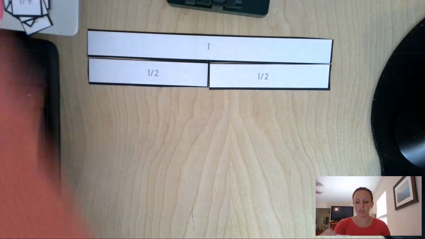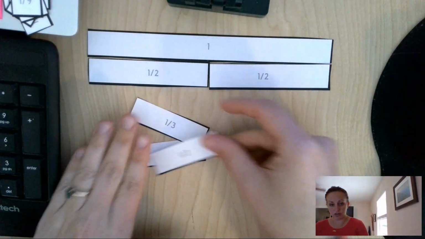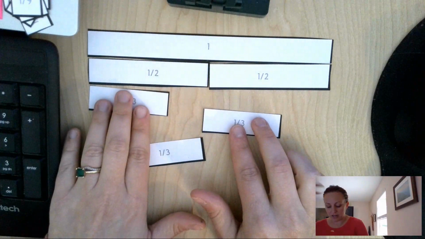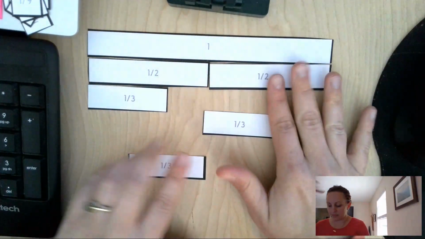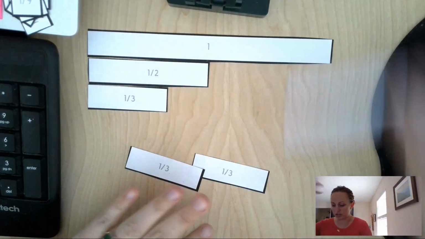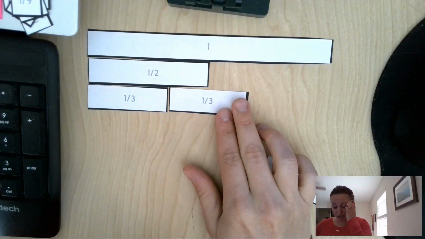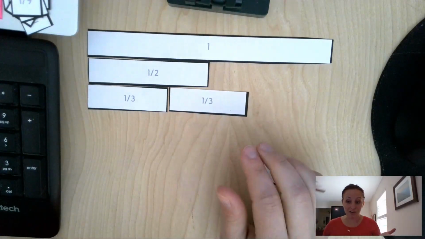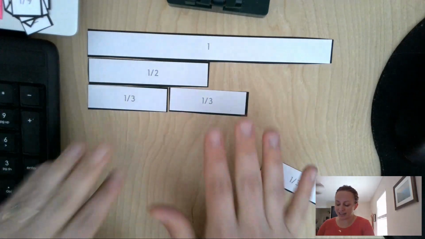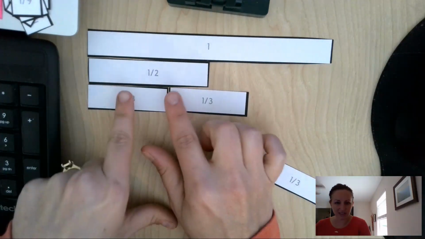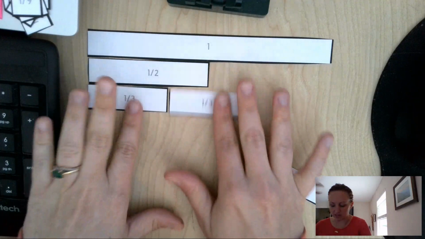I also have little slips that are thirds. If I have one of them, it's not the same amount. I'm going to remove this extra one just so you guys can compare. You see that's too little, but if I have 2/3, that's too much. So I can't represent a fraction that's the same as a half with a 3 in the denominator.